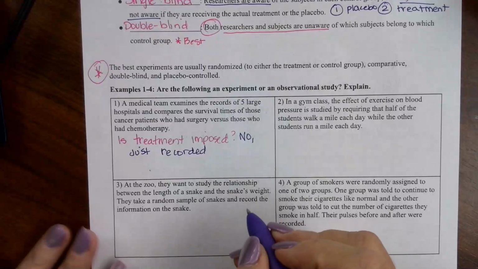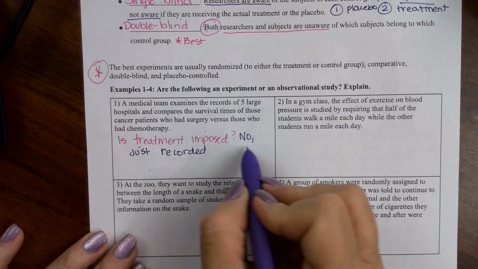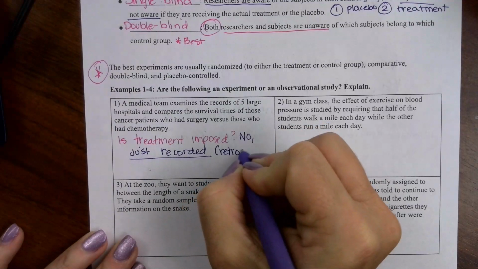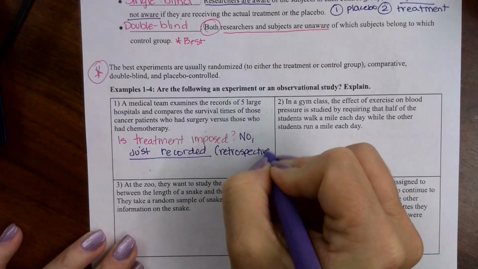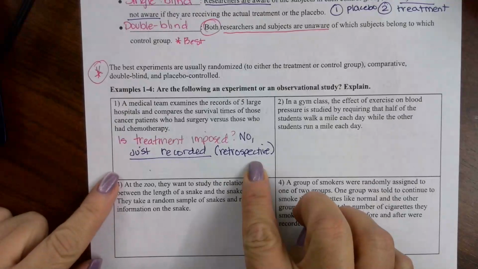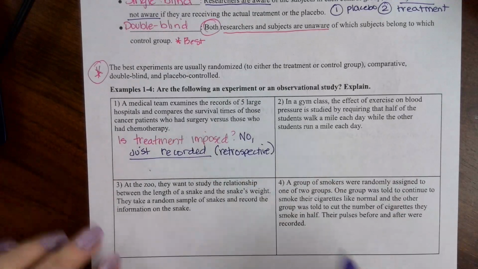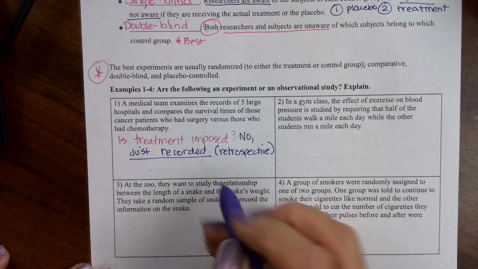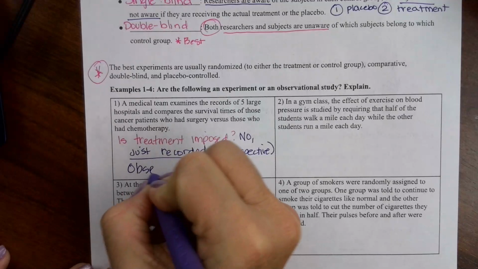Let's go back and look at this again. It's just recorded, so what happened here is this is retrospective. All we did is go in and say, I'm going to look at these people and make it yes or no: they either received surgery or chemotherapy. So this is an observational study.